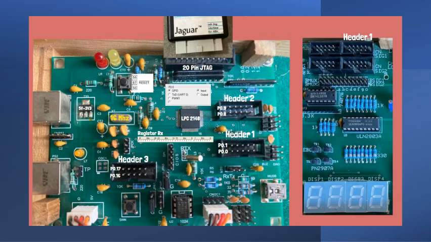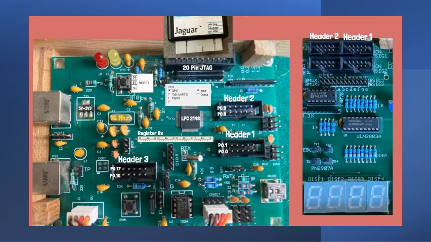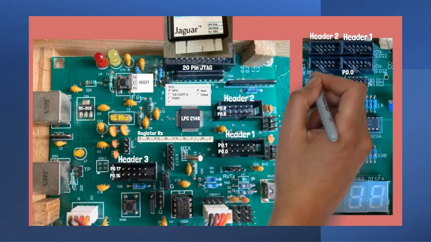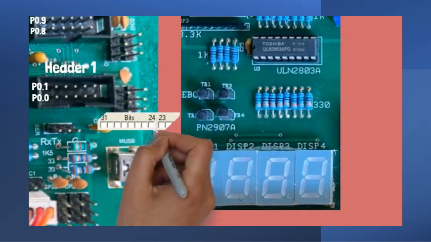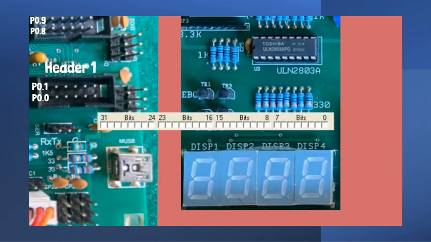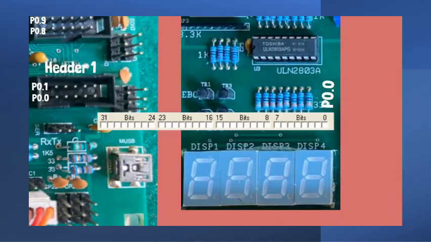A seven-segment display is made up of 7 illuminating LED segments. By illuminating various combinations of LED segments, alphanumeric characters can be displayed. During this lab, we will be programming LPC2148 to drive a 7-segment module to display alphanumeric numbers. Port P0.0 through port P0.7 on header 1 drives 7-segment bits A through G on the peripheral board.